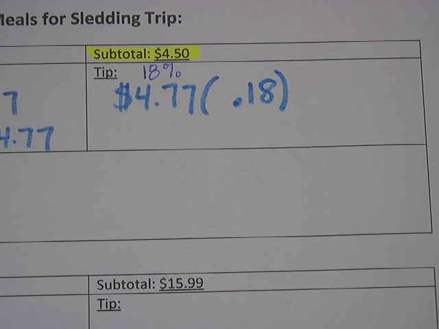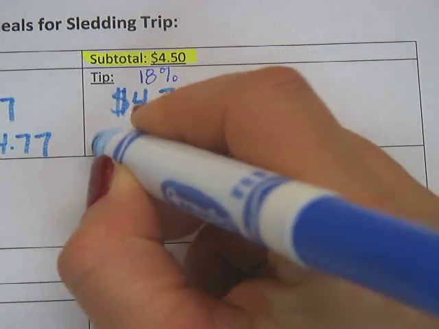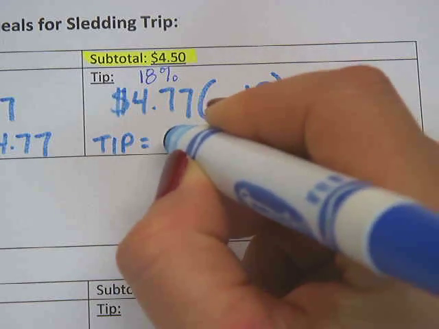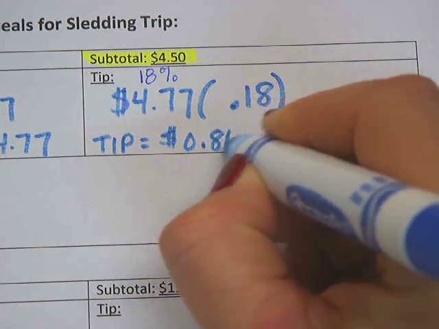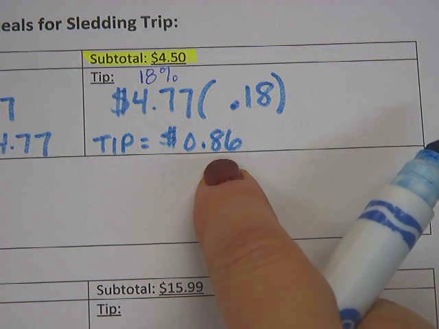Okay, so let's do that. And you will see that you need to leave, and we always want to round it to the nearest penny. It comes out to be about 86 cents.